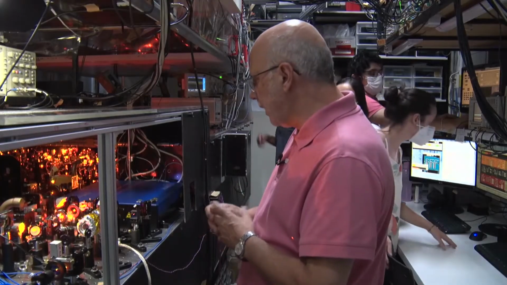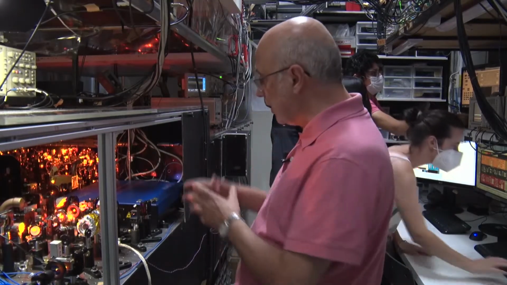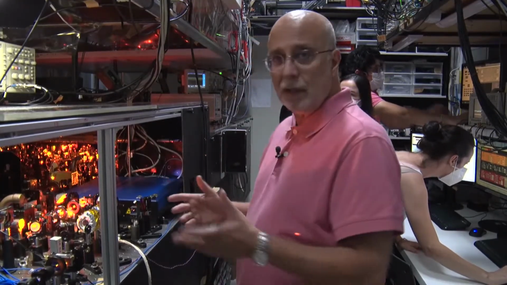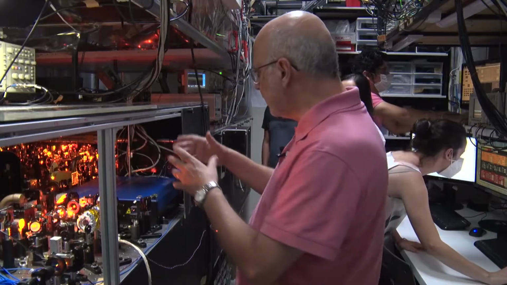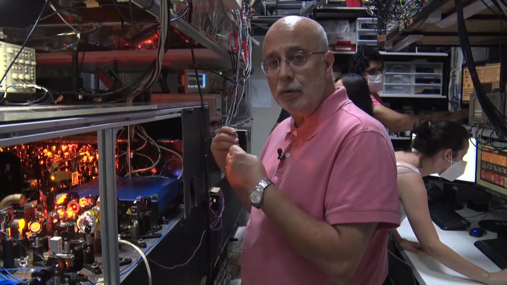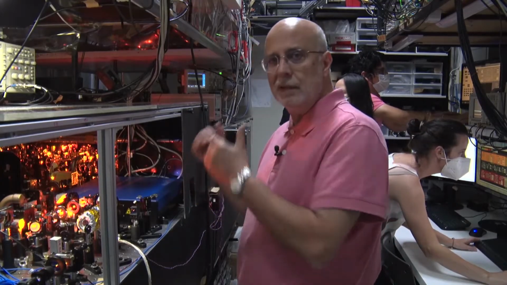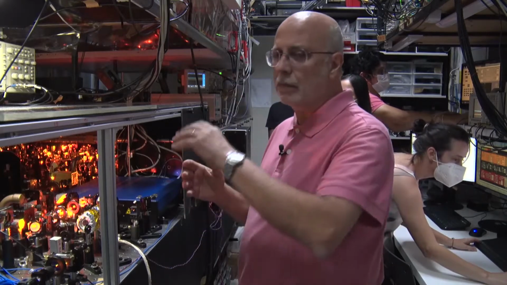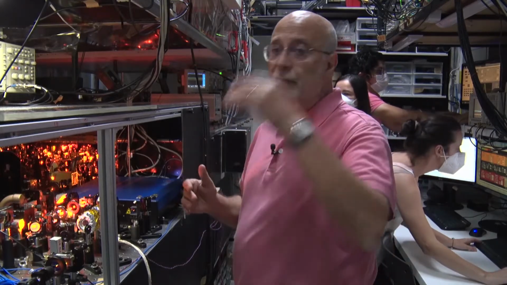The laser is very good and produces a decent amount of light, as you can see, but that's not enough. The light needs to receive some preparation to be adequate to cool the atoms, or trap the atoms, or see the atoms in different stages of the Bose-Einstein condensate.